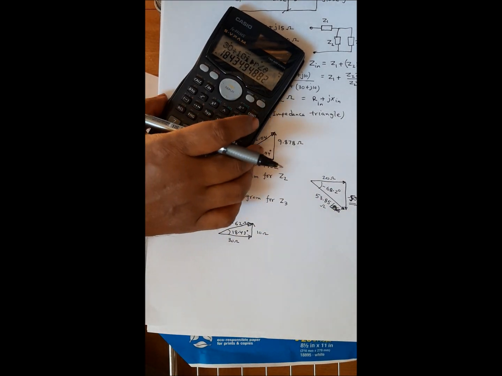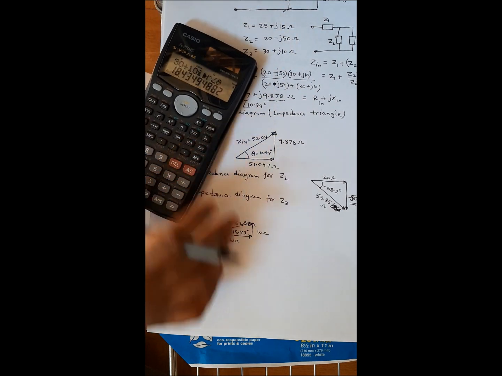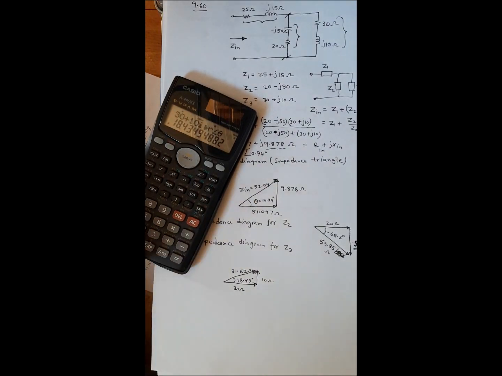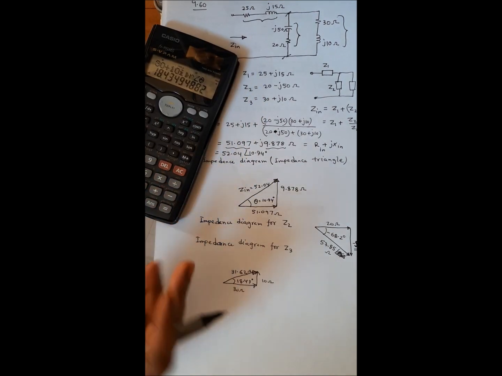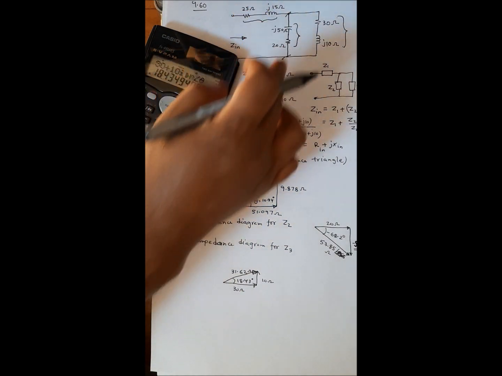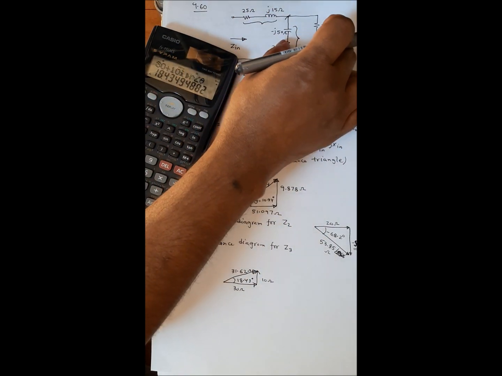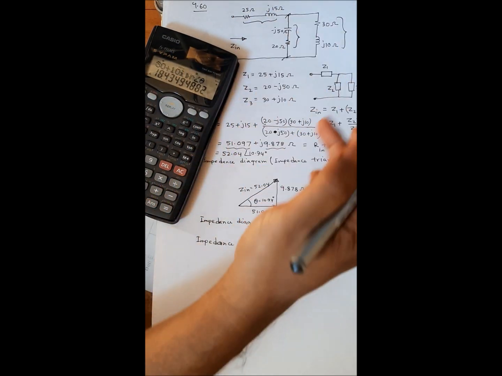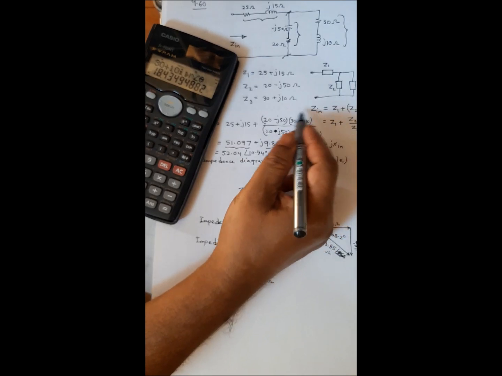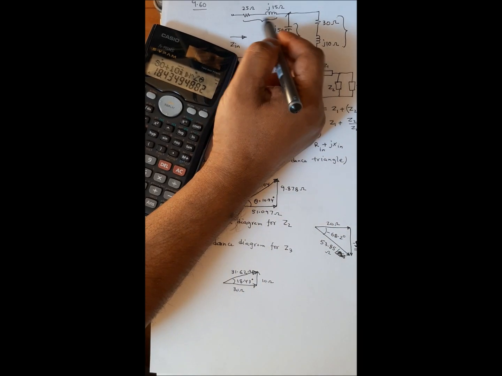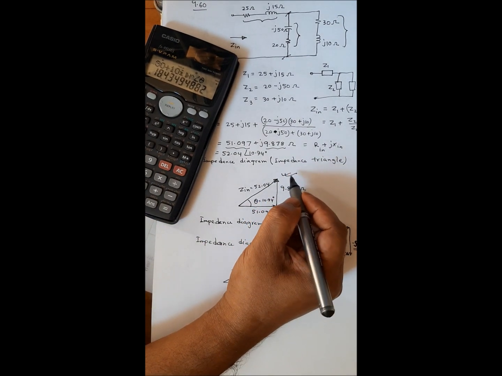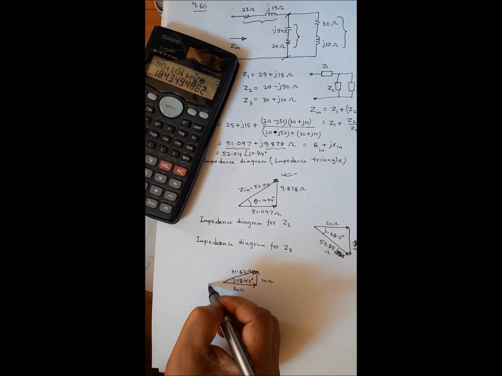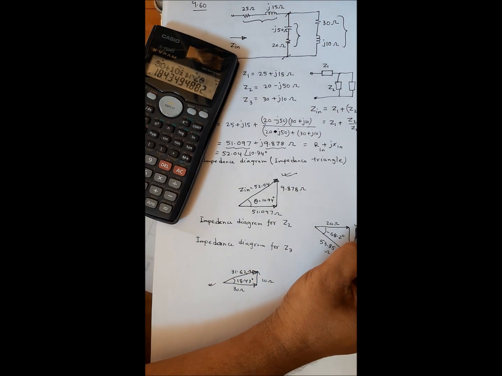And if you want to show the total impedance diagram for the complete circuit, the whole circuit, then you have to show the impedance of these two in parallel, how much it makes here, and then that will be in series with this. That is the impedance of the equivalent circuit, from Z3 and Z2.